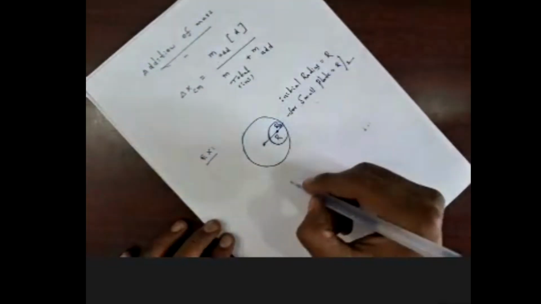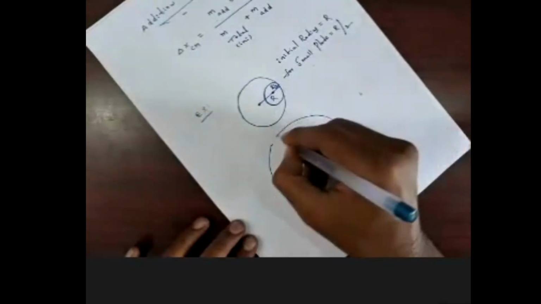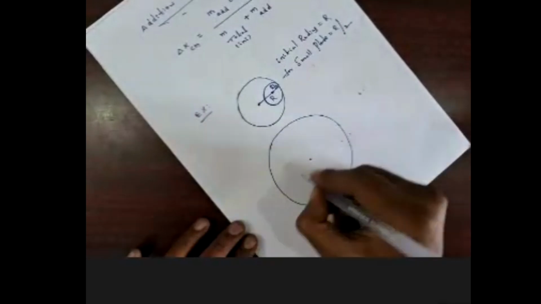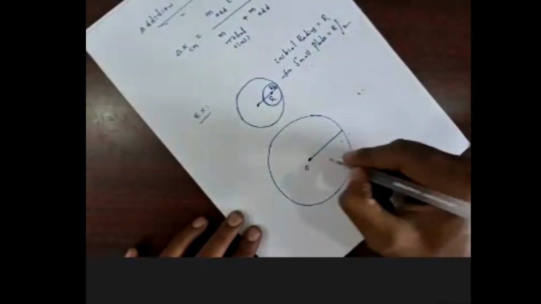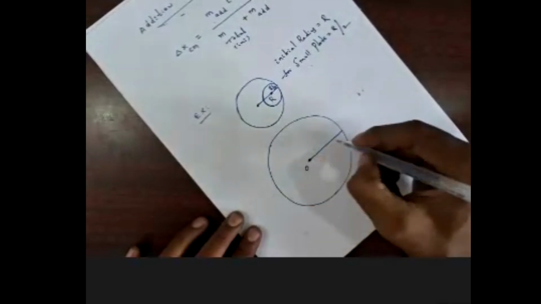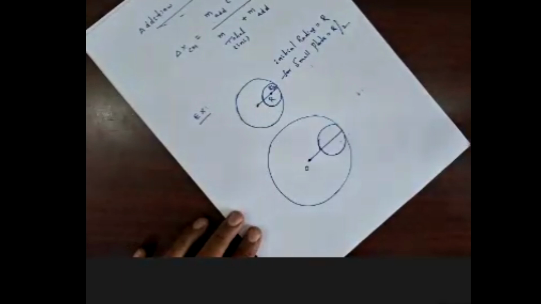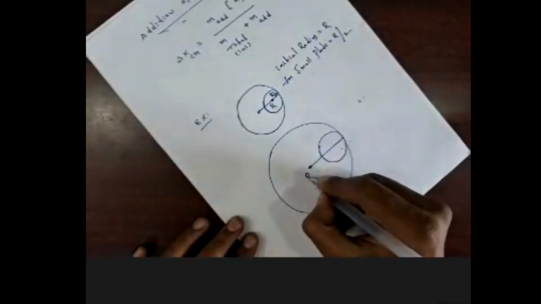Now the same diagram I'm drawing once again. This is the circular plate, and the radius is R. Here I added one more circular plate to this. Listen carefully. In the big circular plate, O is the center of mass.